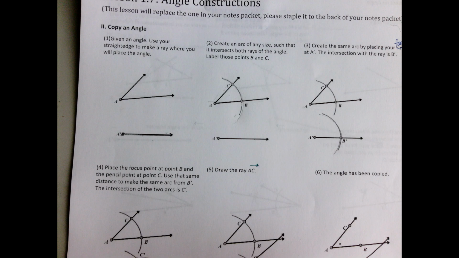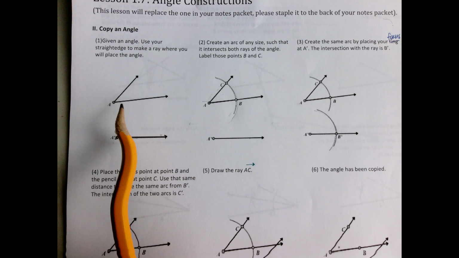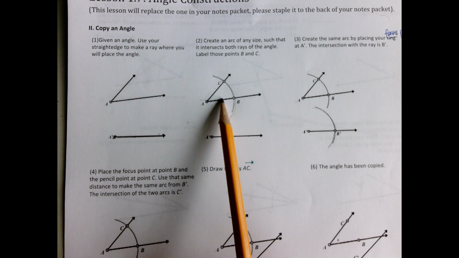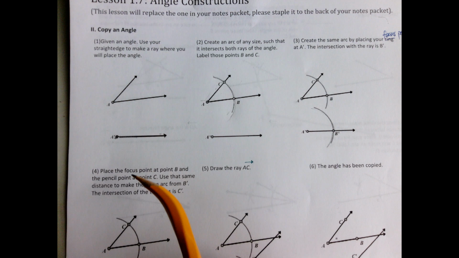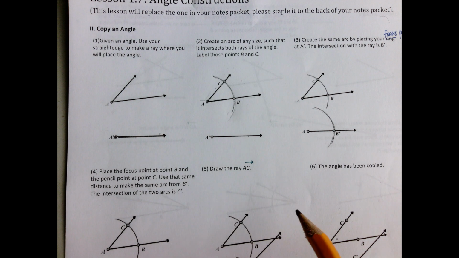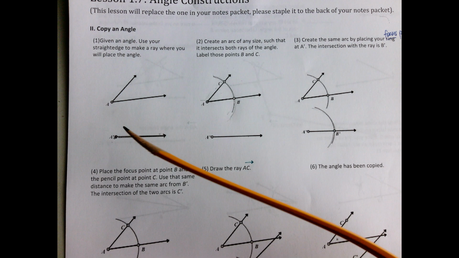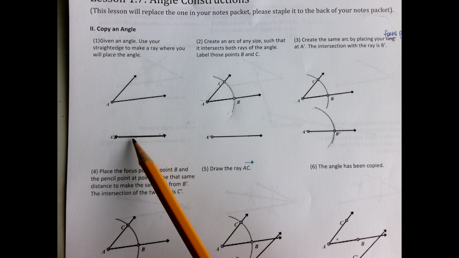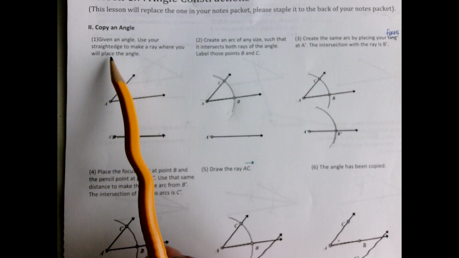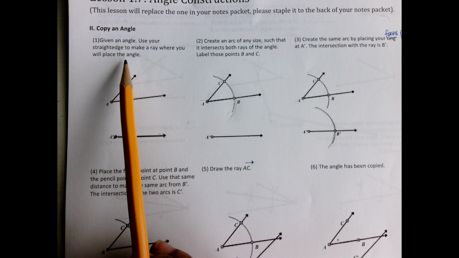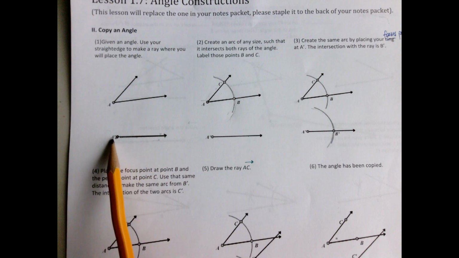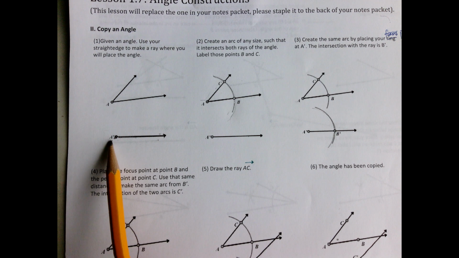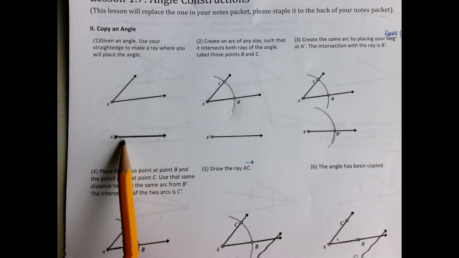We're going to be working off of this angle here. So every time we do a step, like the first step, our first step should look like that. Our second step will look like this. Third step will look like that. Fourth and fifth and so on. So let's get started. Now we're given this angle and it says here use a straight edge to make a ray where we'll place the angle. That was already made for you. We already have the ray here and it's A prime. So A prime is this point here. Let's move on to the second step.